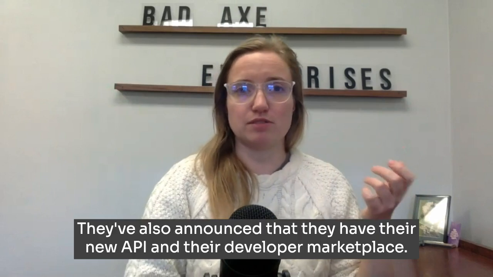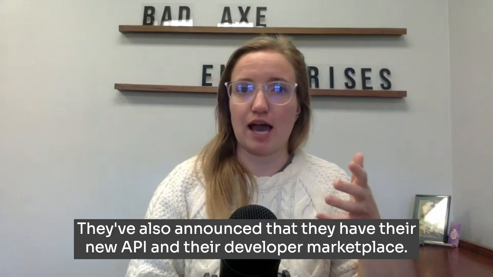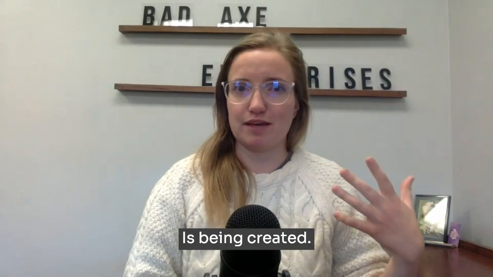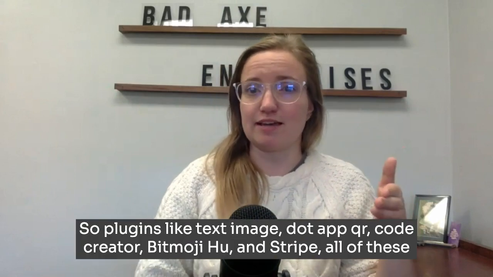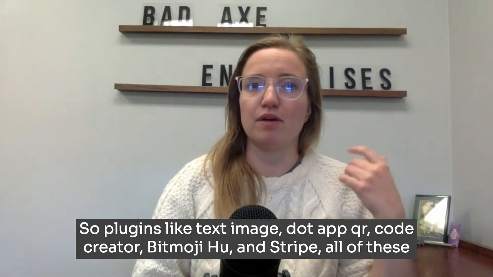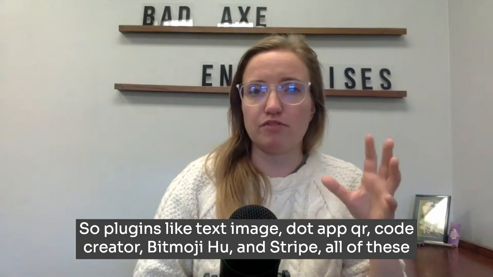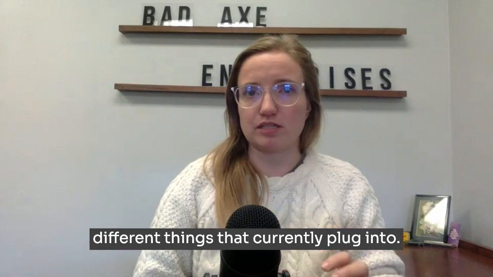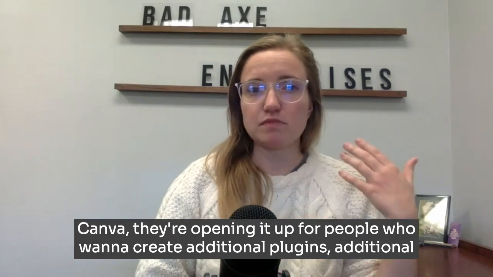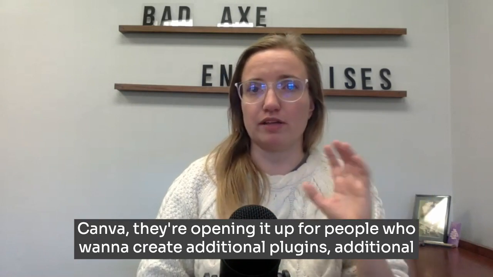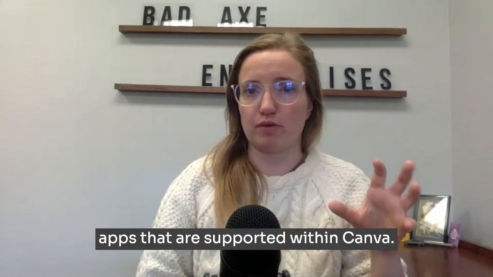They've also announced that they have their new API and their developer marketplace is being created. So plugins like texttoimage.app, QR code creator, Bitmoji, Hue and Stripe, all of these different things that currently plug into Canva, they're opening it up for people who want to create additional plugins, additional apps that are supported within Canva.